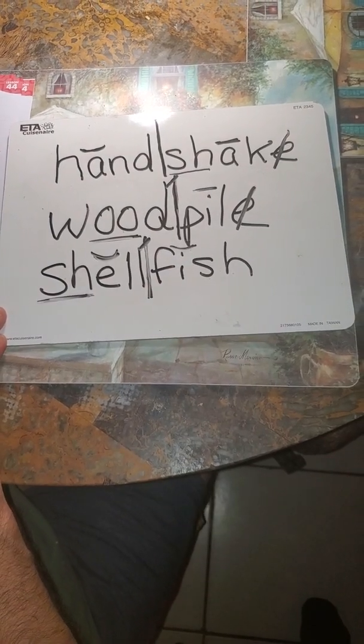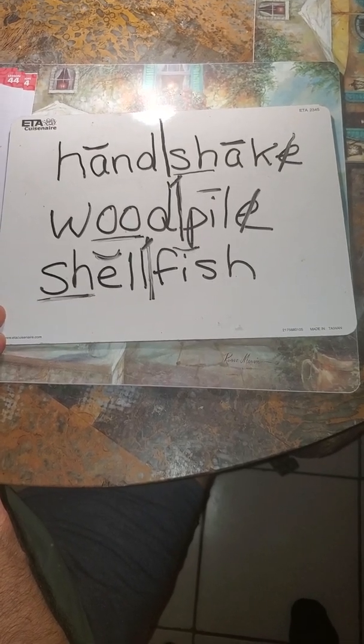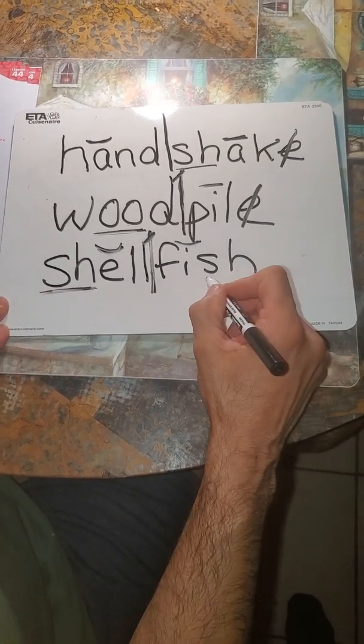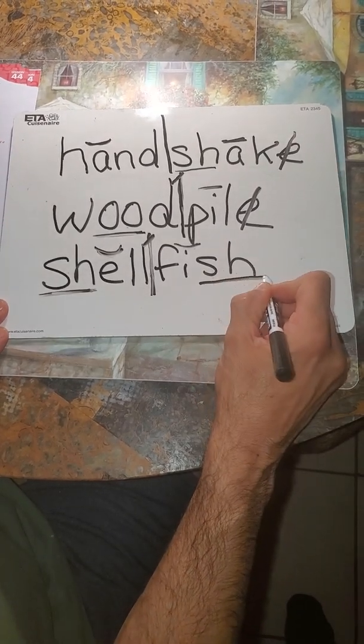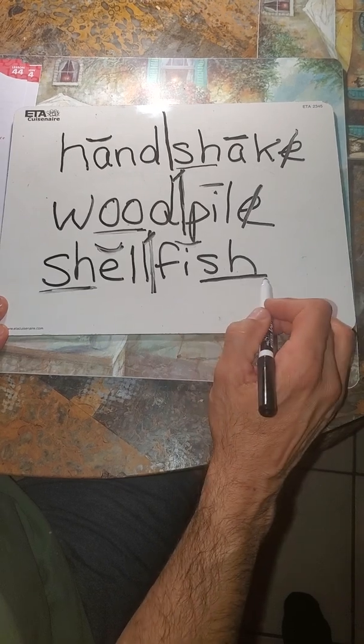Now, one last part here. We have a final digraph. Can you see it? That's right. We're going to finish with the SH. Shellfish.